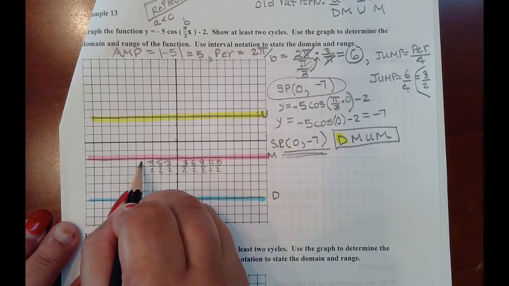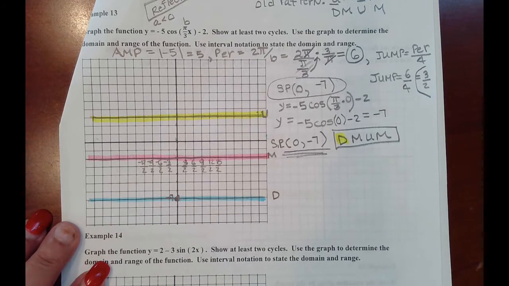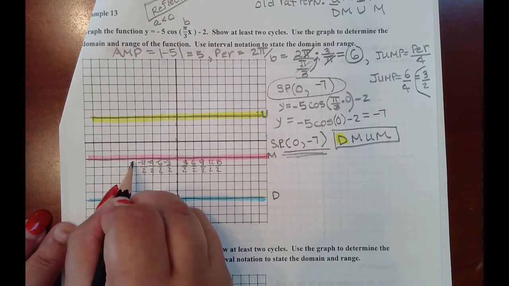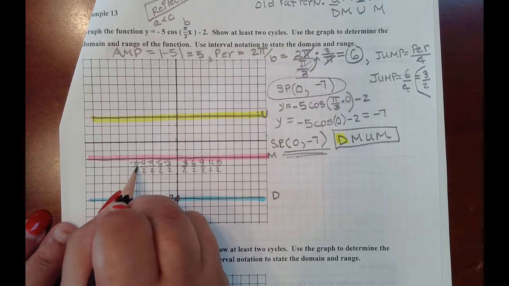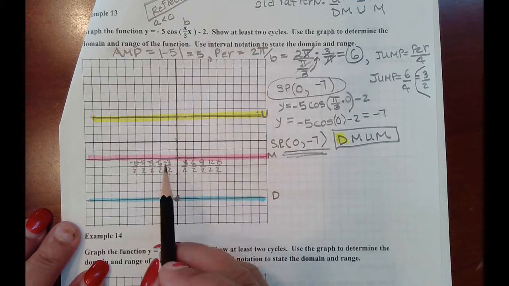I'm just squeezing all of them in there so you could have practice counting in fractions. Anyway, that's what each of your grid marks stands for. So now when I go to plot the rest of the points beyond my start point, I know how much to slide over because I've already labeled it here.